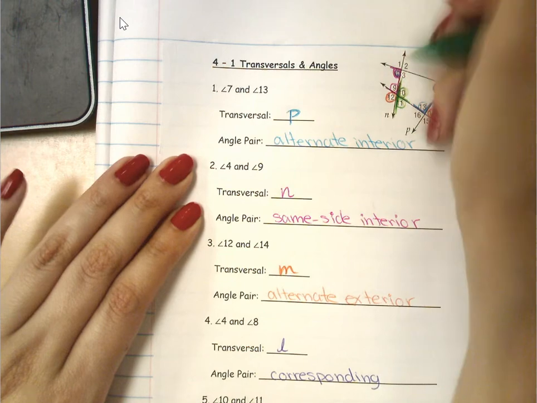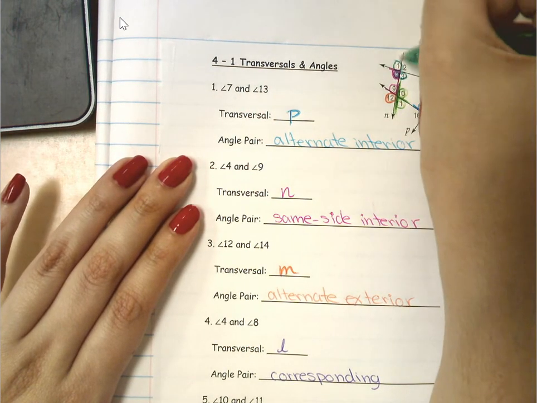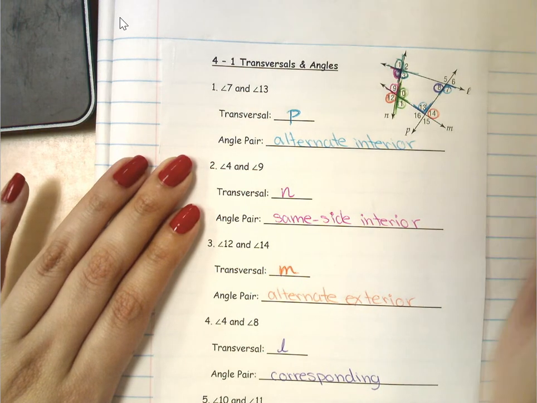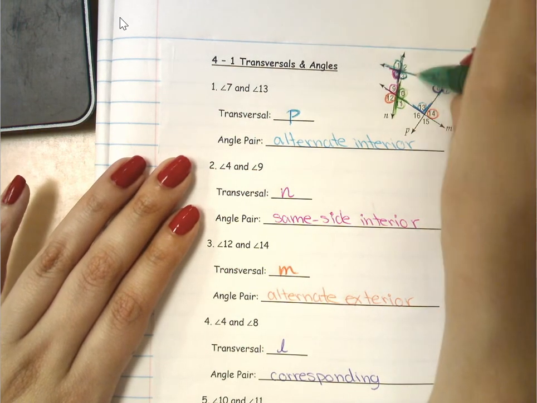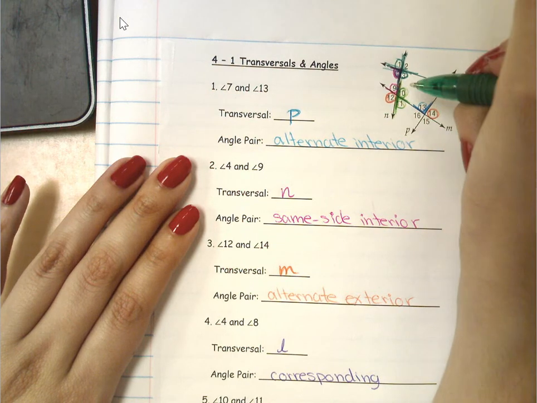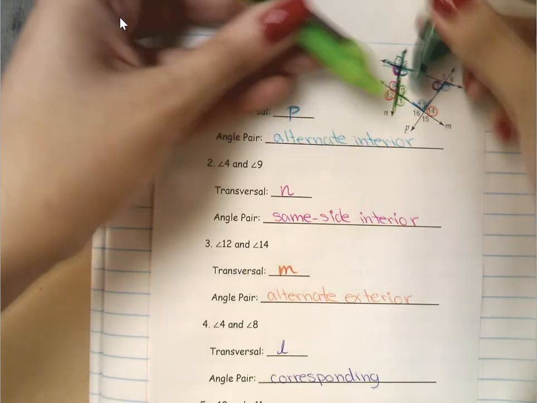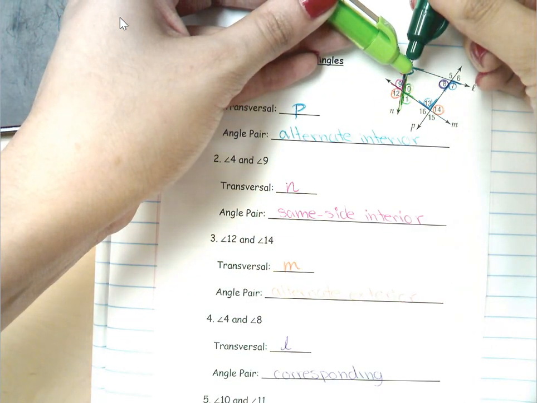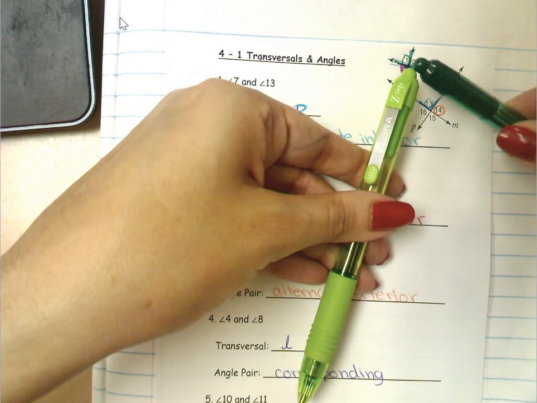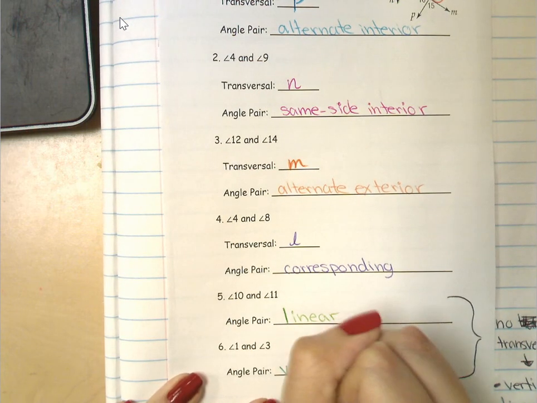And then the last one that I have is 1 and 3. And so 1 is right here, 3 is right here. Those are going to be vertical because they're created by an X, two intersecting lines, so that's an X. And they're opening in opposite directions. You can tell when you look at them. Angle 1, it's like this, is opening up, and then angle 3, like this, is opening down. They're opening in opposite directions. Those are vertical. So 1 and 3, you will classify them as vertical.